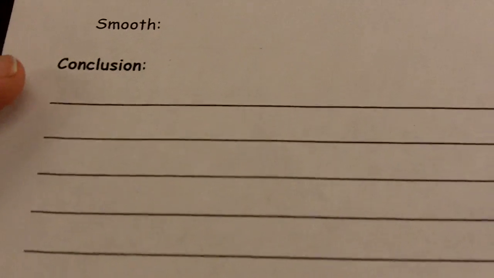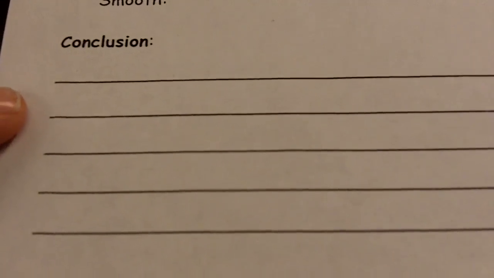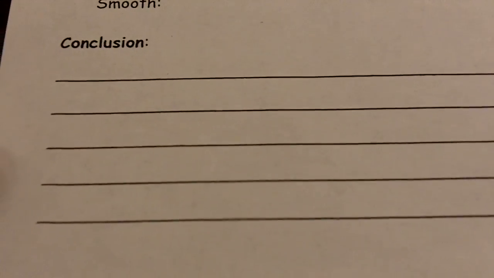Make sure that you write a good conclusion about what happened in your lab today. You need to give results about what happened, and then some information about your hypothesis. So my hypothesis was correct because, my hypothesis was incorrect because. You guys are going to have a lot of fun today. This is a great lab, and I hope you learn how to identify minerals by finding their density.